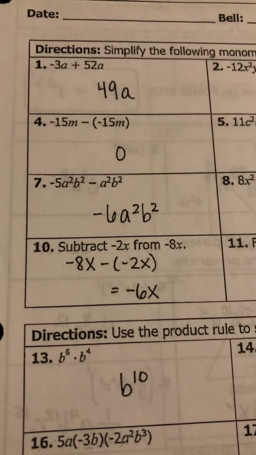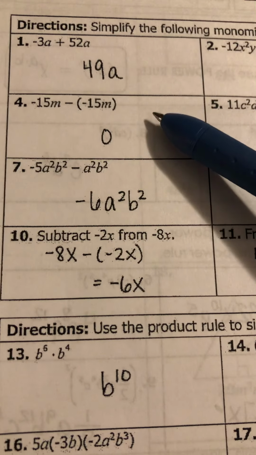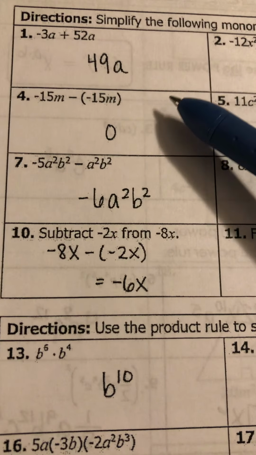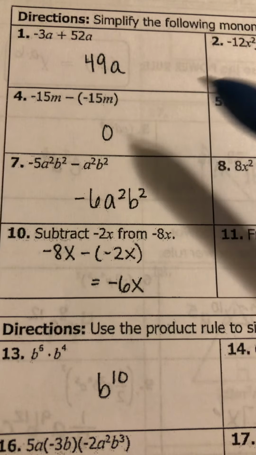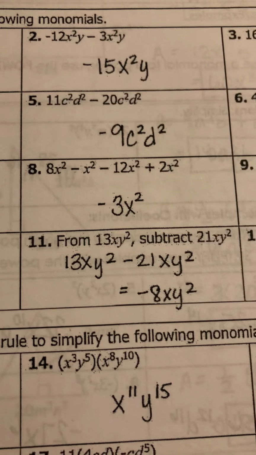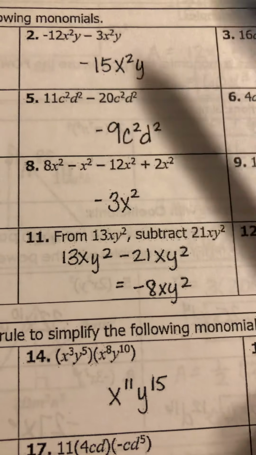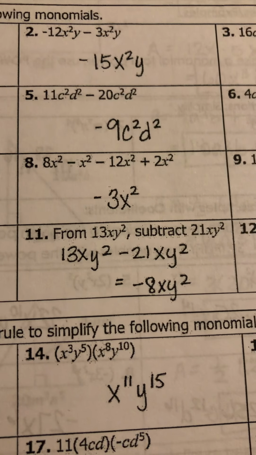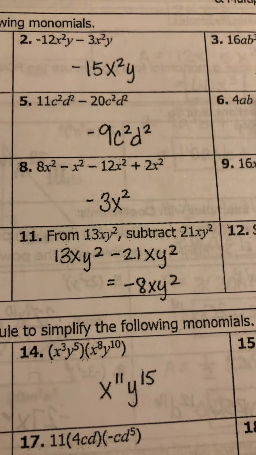If I scoot over to number 4, I do have the same term again here. And it looks like these terms are going to cancel each other out, which is nice because I end up with the annihilated 0. Number 5 here, it looks like I still have the same like term here, which is pretty handy. So I'm subtracting 20 from 11, so I end up with negative 9.